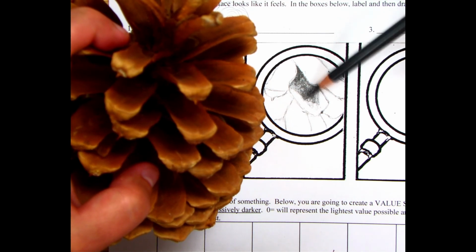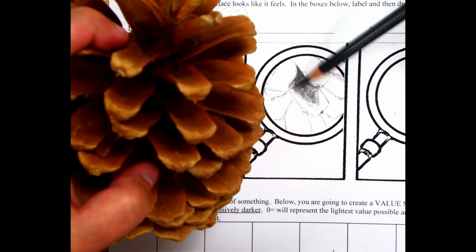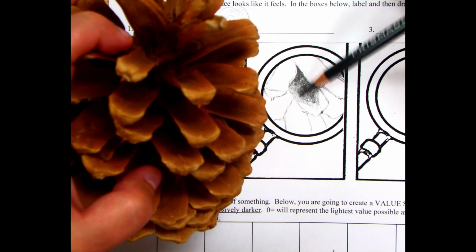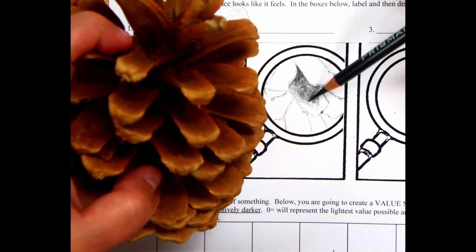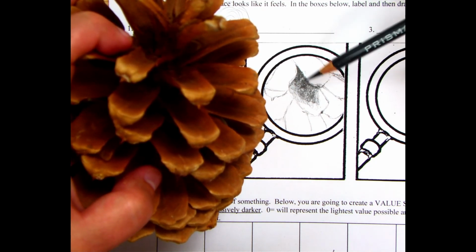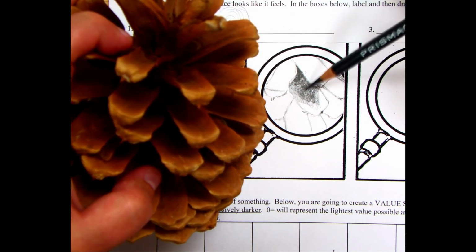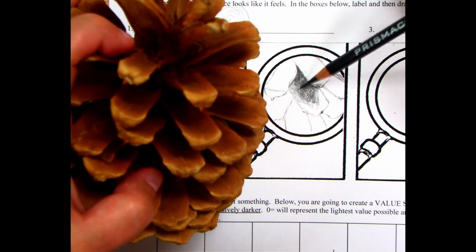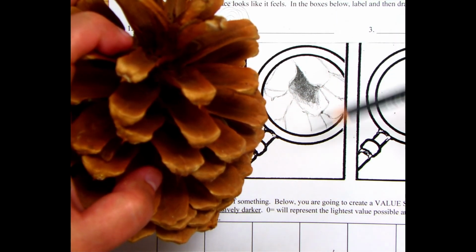When I have super light values, I can switch to my number 2 pencil. Filling in some of these bumpy spots. It looks more bumpy on the camera than it does in real life. But nonetheless, trying to get rid of any inconsistencies.